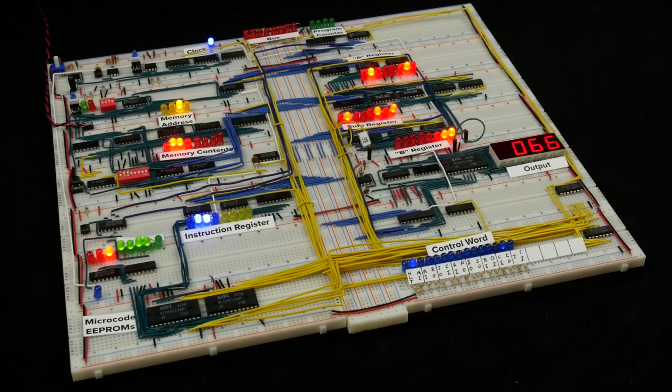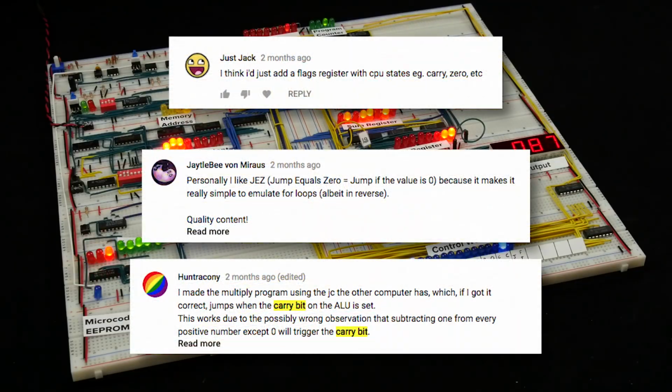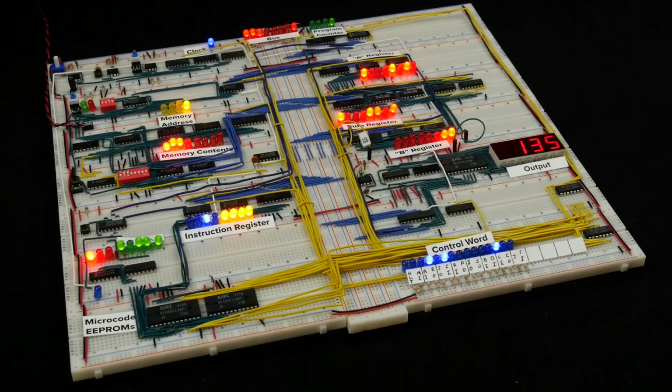Now, in that last video, I asked you what condition might make sense to use for the conditional jump, and the two most common things y'all mentioned were to jump if the carry bit is set after an addition or subtraction operation, and jump if 0. And since a number of people suggested both of those, I figured I'd implement both of them.